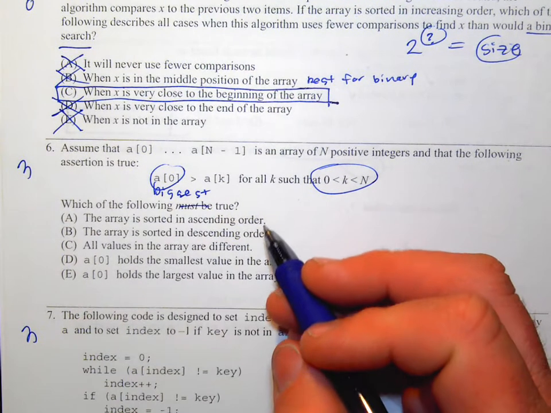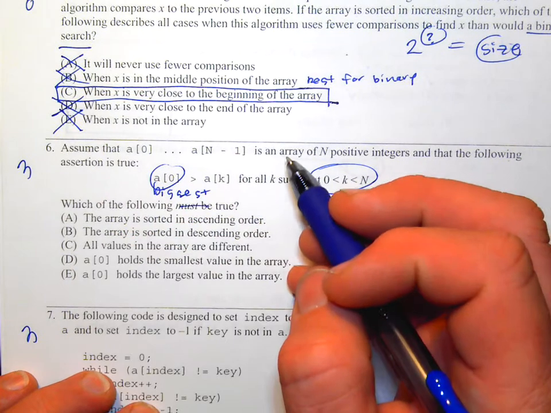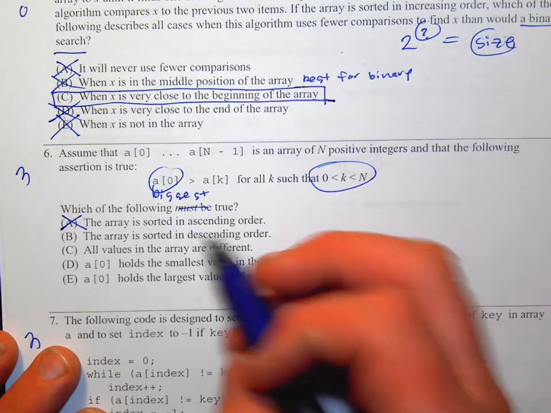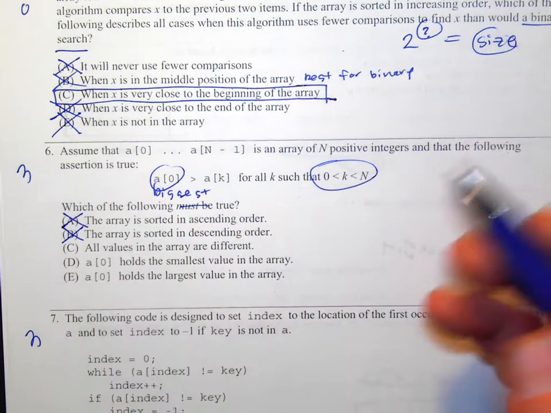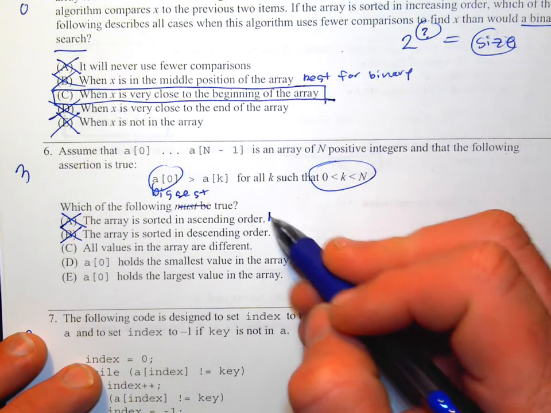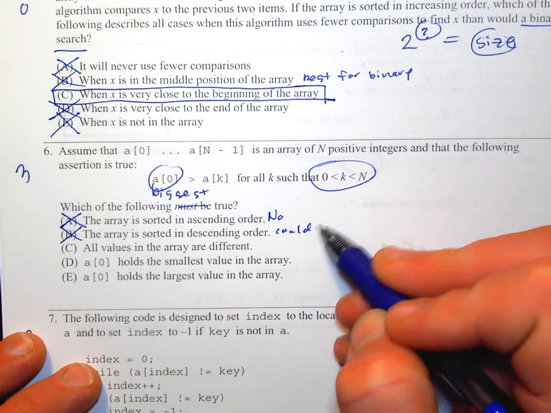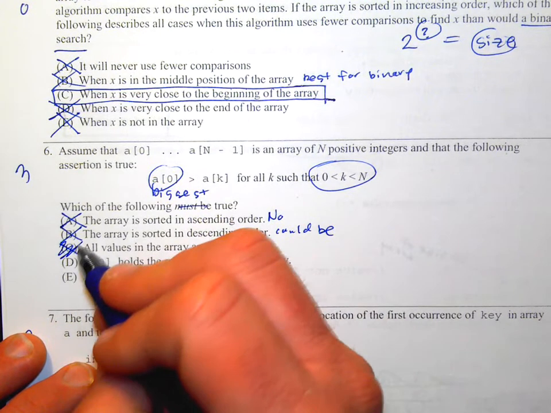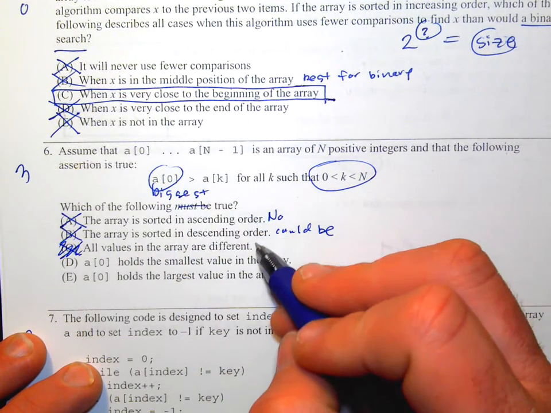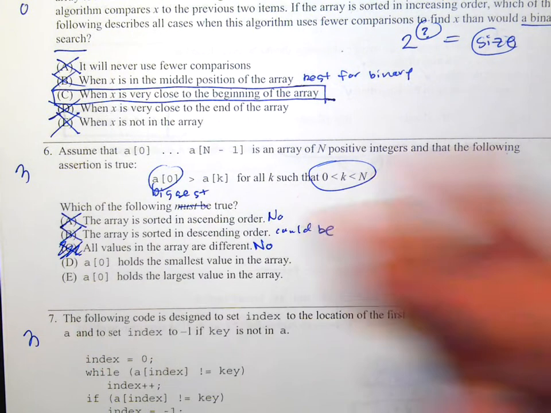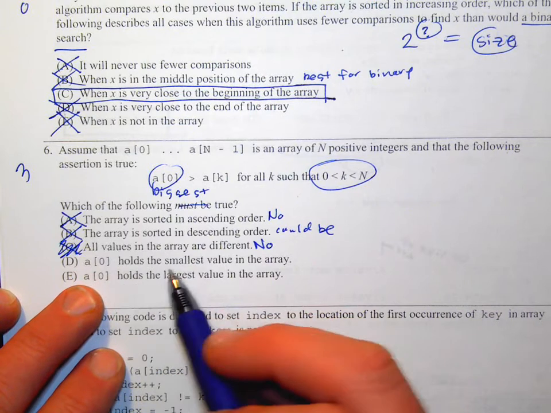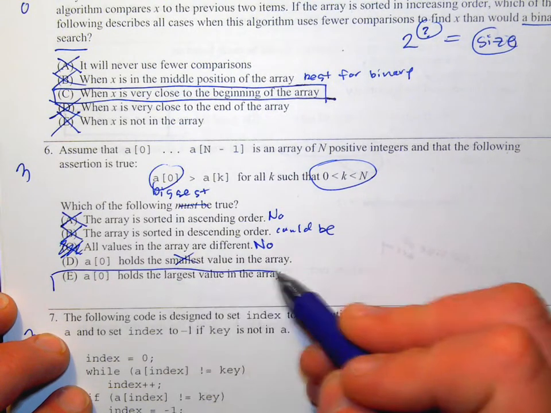The array is sorted? No. First of all, it wouldn't be ascending. It might be descending if we start at the biggest, but we don't know what's true about the rest of it. We just know the first one's the biggest. Descending, don't know that. All the values in the array are different. We have no clue. Well, that one's at least bigger than all the rest, so that is for sure false. There's at least 2 different, because it didn't say or equal to. A0 holds the smallest. Nope, it's the largest.